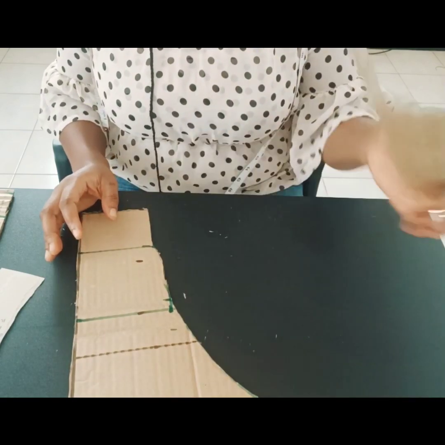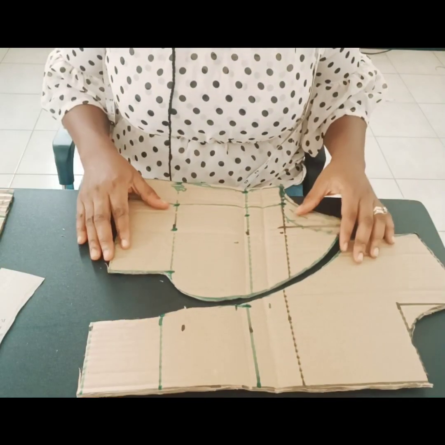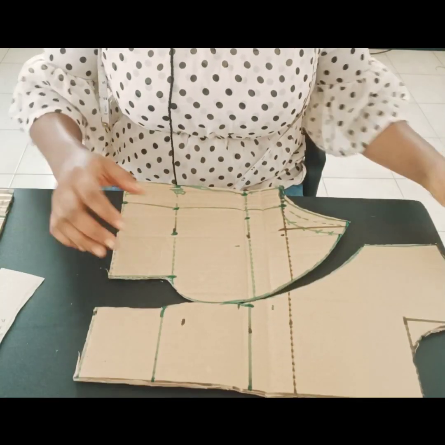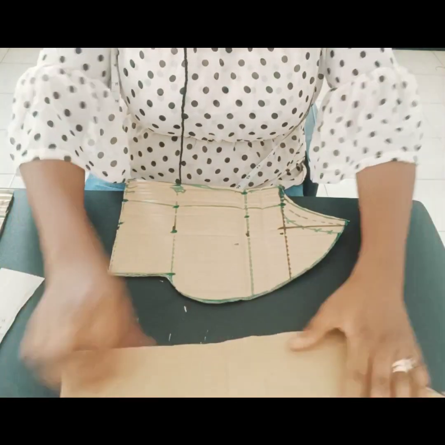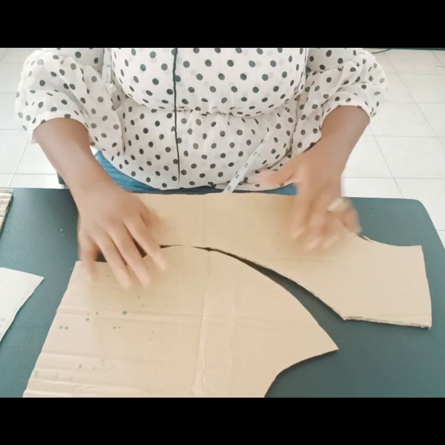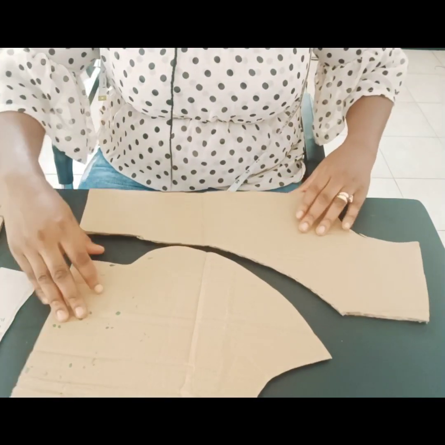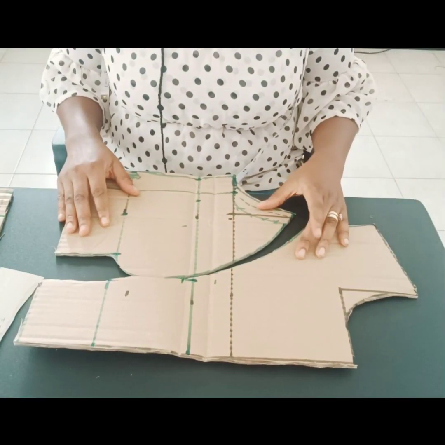You have two of this, and then this is unfolded. So when you open it out, you have another one of this way, another one of this way. You have this way, and then you also have this way.